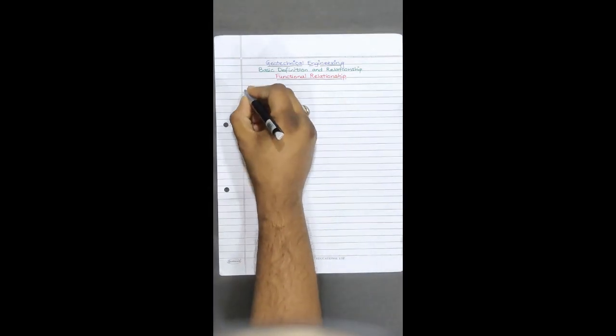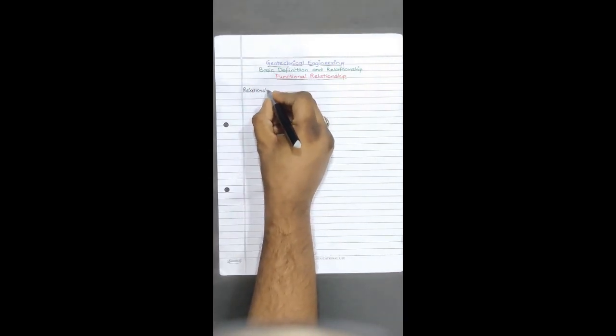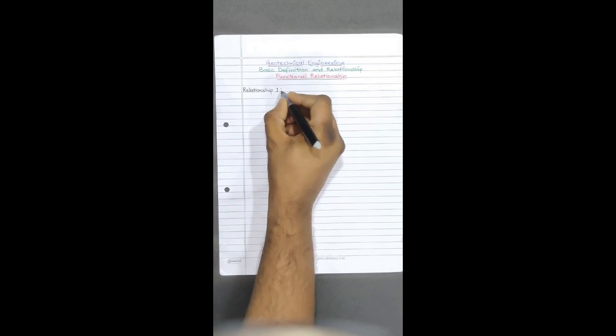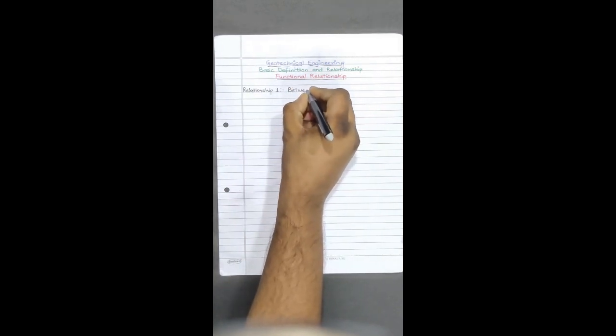In this video, we'll be learning the functional relationship between some important properties of the soil. So the first relationship that we'll be learning is between the void ratio e and porosity n of the soil.